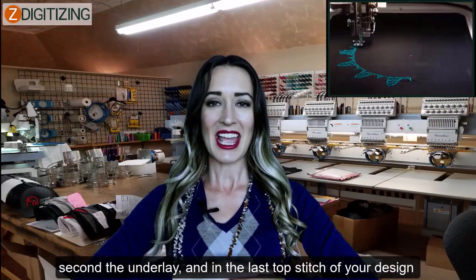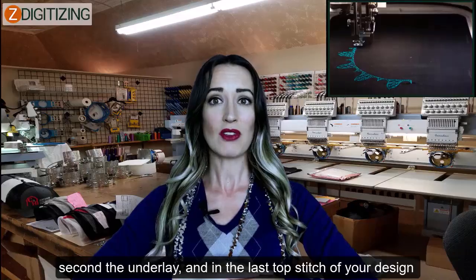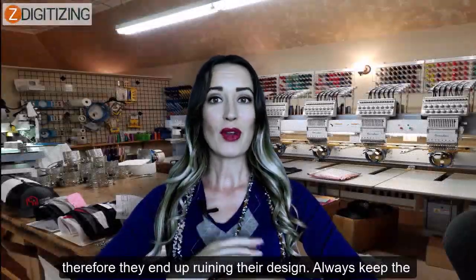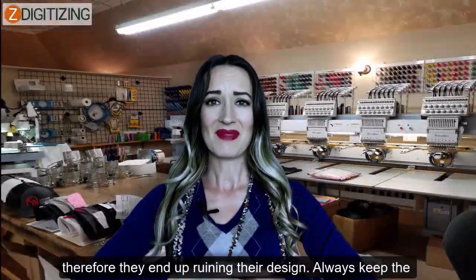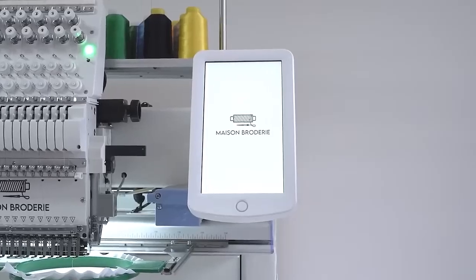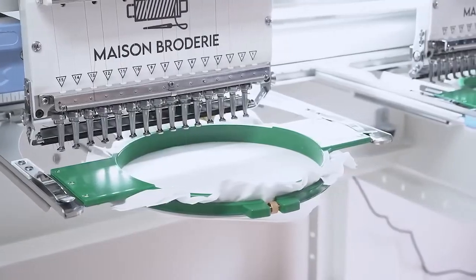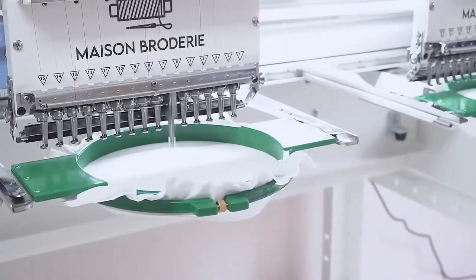Second, the underlay, and in the last, the top stitch of your design should be processed. In many cases, people do not take care of the right order. Therefore, they end up ruining their design. Always keep the right sequence in mind, and that is placement of the stitch, underlay, top stitch.